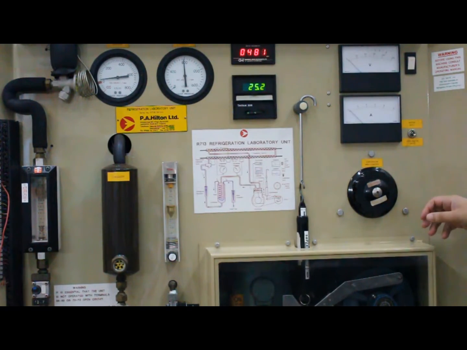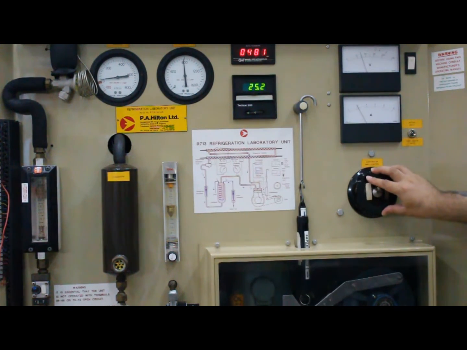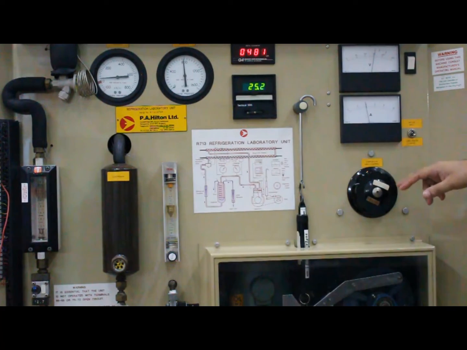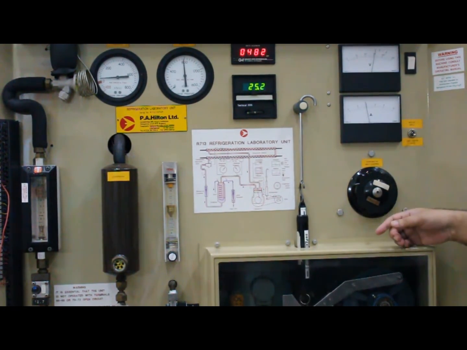In that case, you can vary the input to the evaporator by using this wheel that controls the number of volts. As you can see, if I rotate it in the clockwise direction, then you can set it to some fixed value, let's say we are going to set it for 150 volts. Now this is the amount of power that you are supplying in the form of heat to the evaporator, which is being used as the refrigeration effect that is being produced.